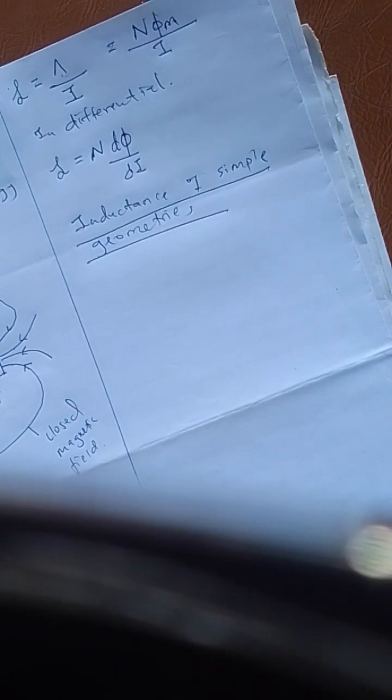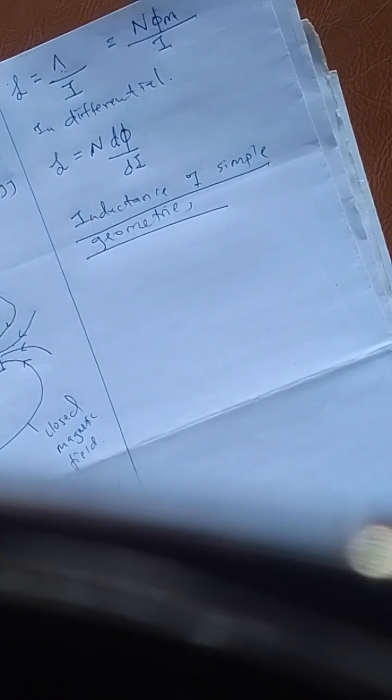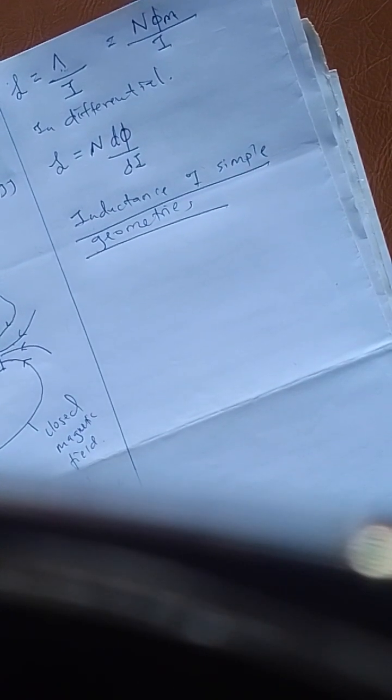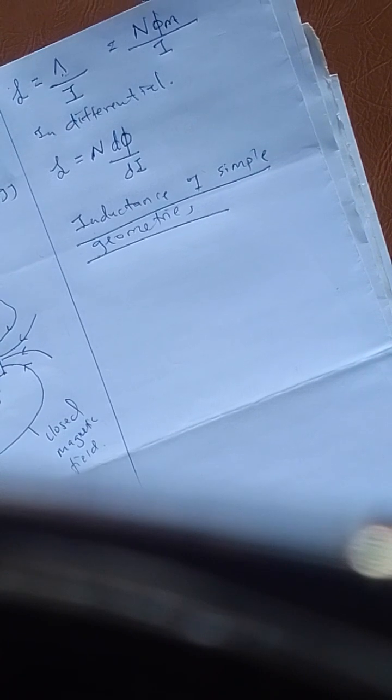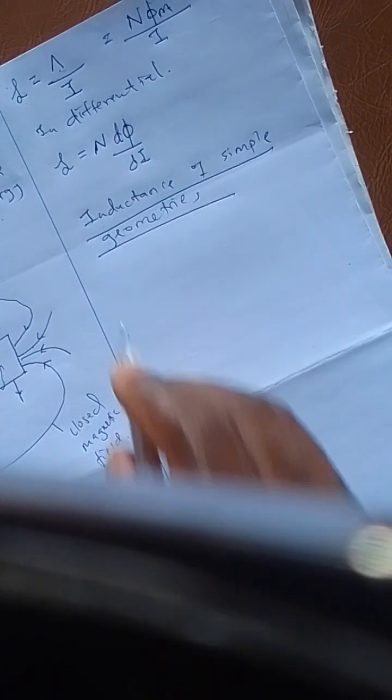Now, the first thing we're going to start with is a solenoid, and we have been using a solenoid in our case to define what is an inductor and what is an inductance. Now, let's look upon those devices. We're calling them geometries in our case here.